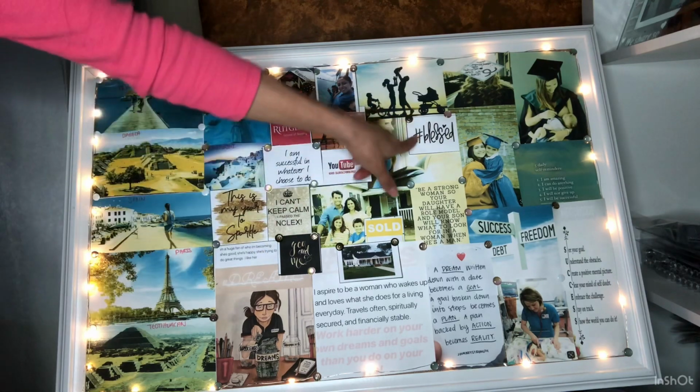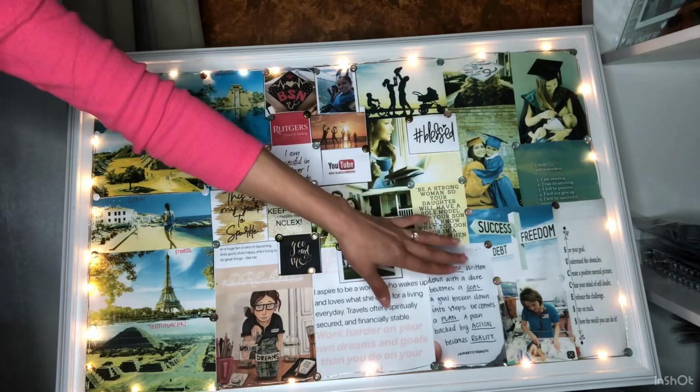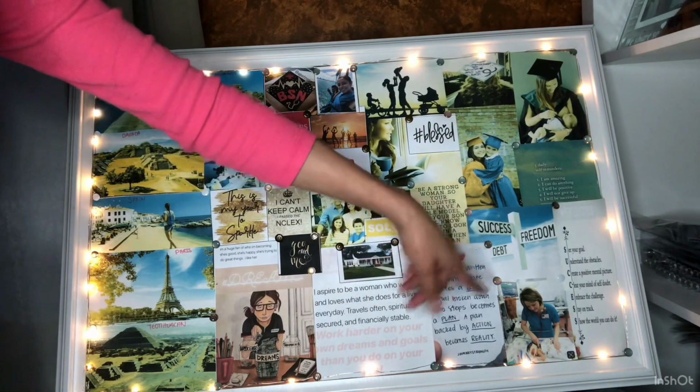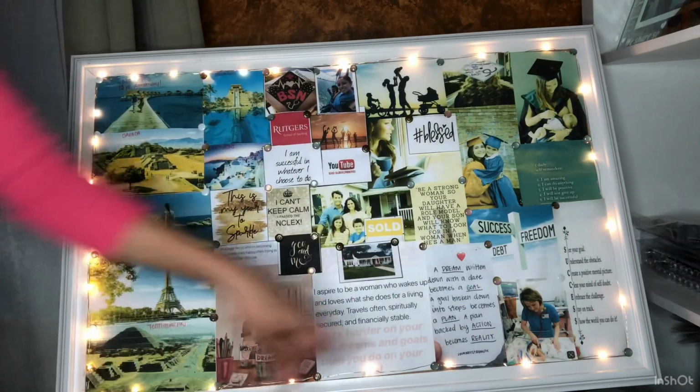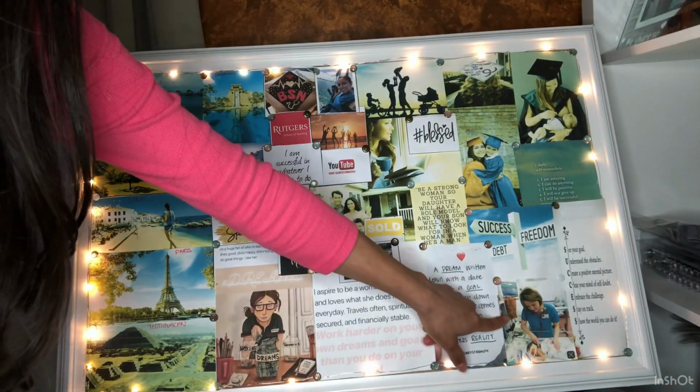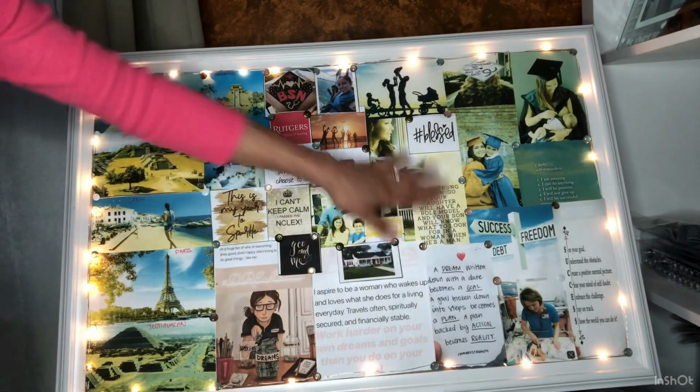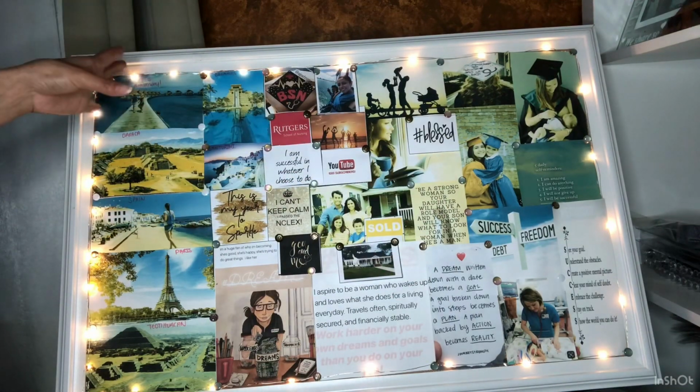And I kept a couple other pictures because I'm still trying to be successful, to have the freedom to be with my family, to be debt free. And this is my goal to be a neonatal nurse. And just little quotes and sayings that remind me of my goal every day.